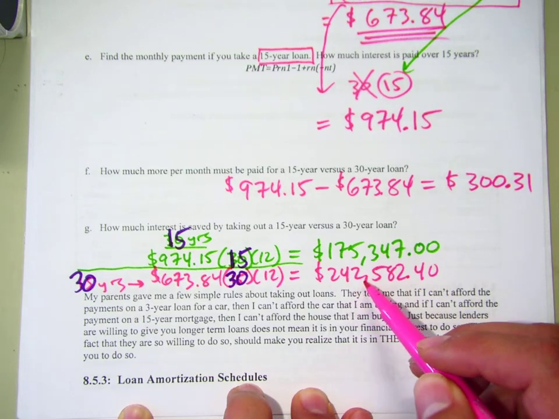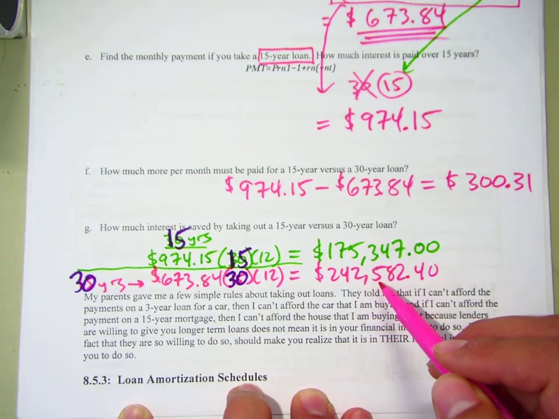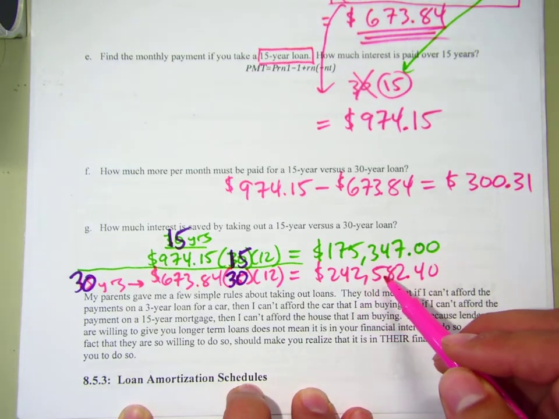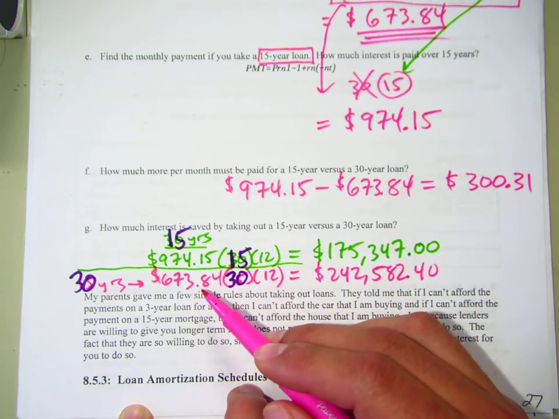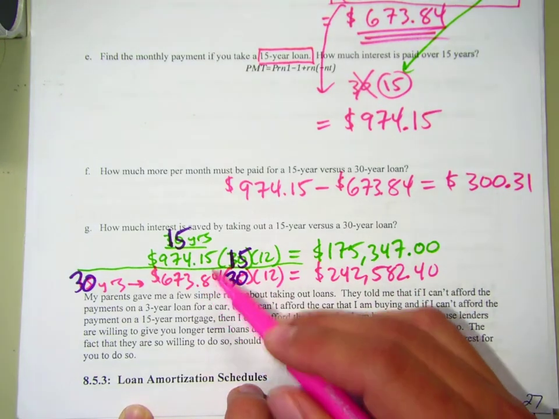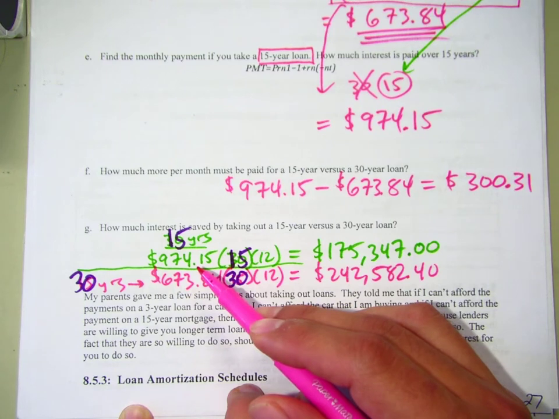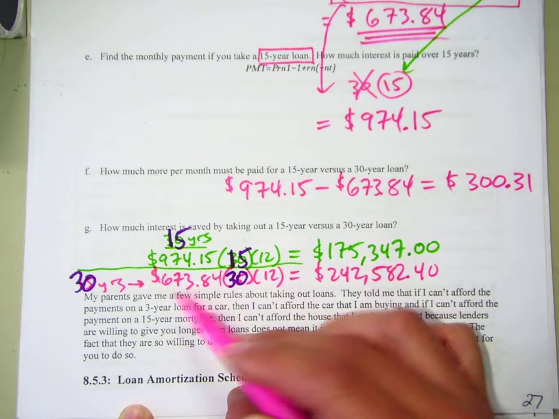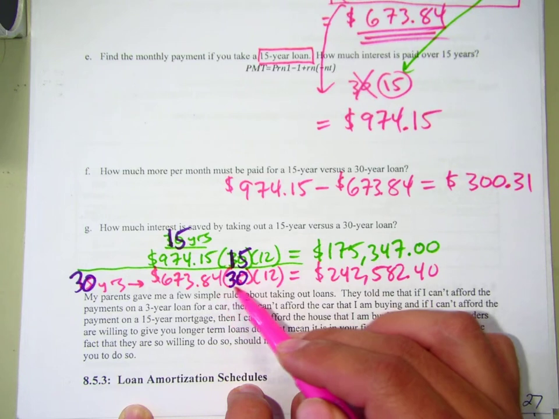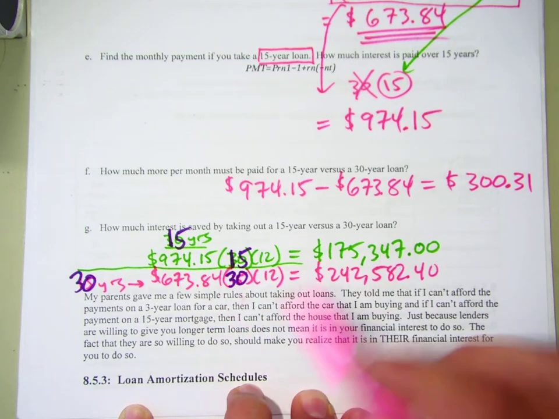But you know what? The reality is sometimes people can afford to pay $673.84 on a whatever salary, versus paying almost $1,000 a month. Even though you would have to pay more over the course of the entire loan, this might be more affordable in the short term. Does that make sense? So ideally, if you can get a shorter loan and pay a little more, it's better.